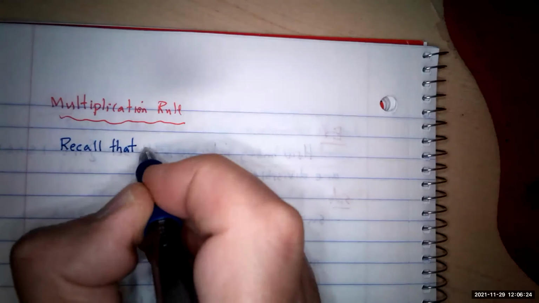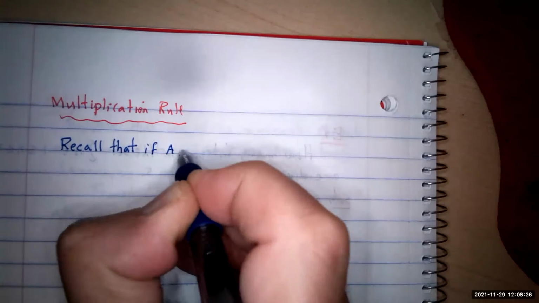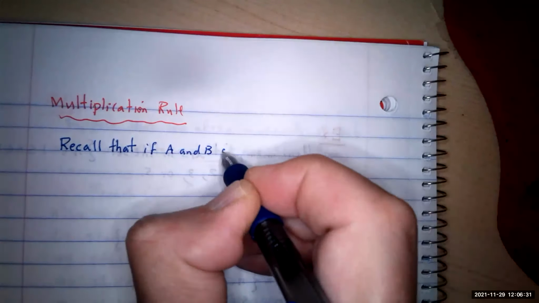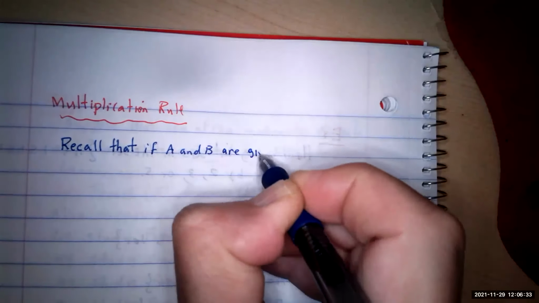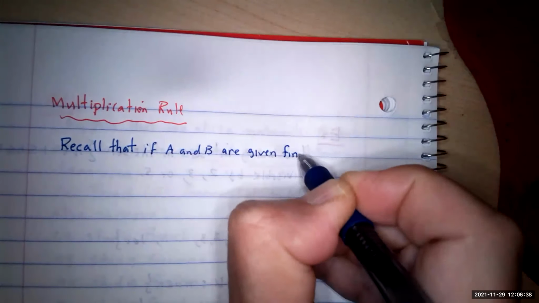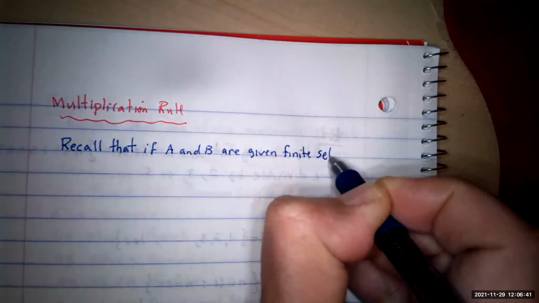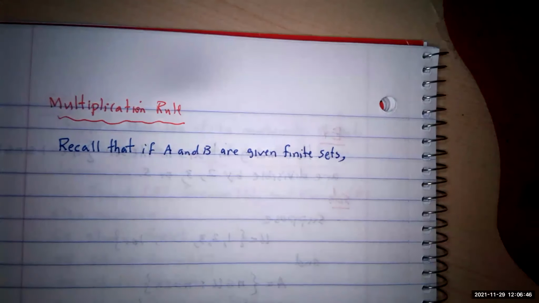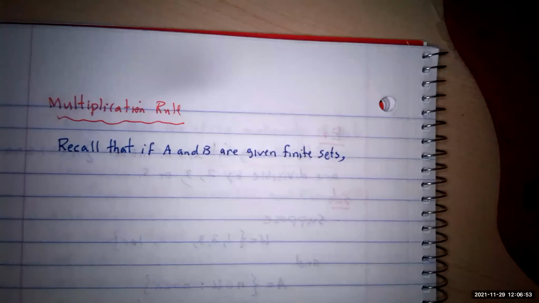You see, if A and B are given finite sets. Finite sets means we end up somewhere. We're not going to go on forever. Okay, 1, 2, 3, 4, 5, it's finite. But for the counting numbers 1, 2, 3, 4, dot, dot, dot, no, it's not finite. So this argument can be used only for finite sets, the terminated sets.